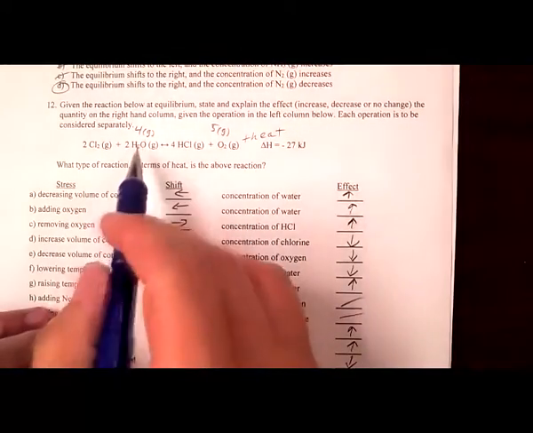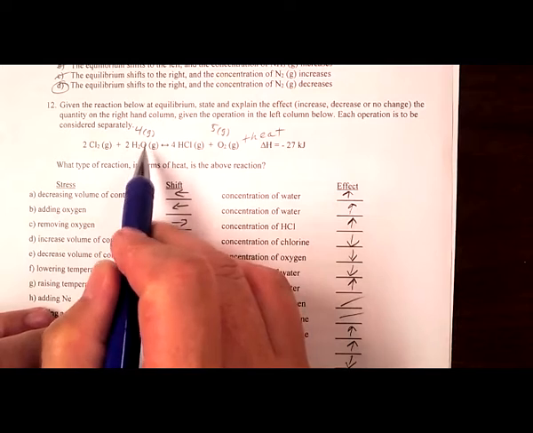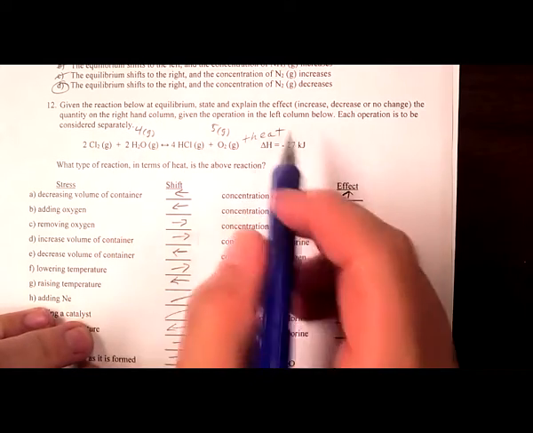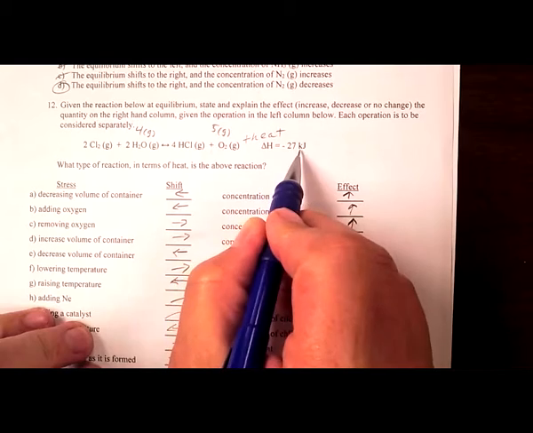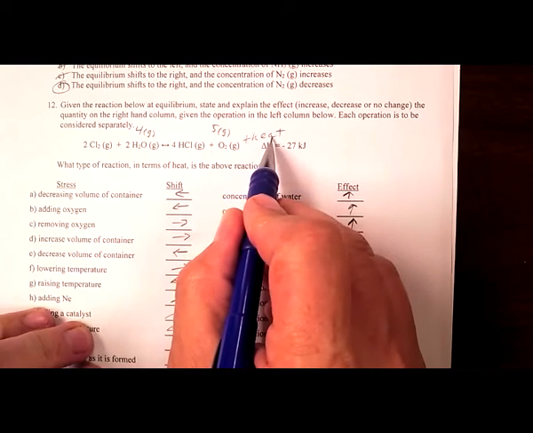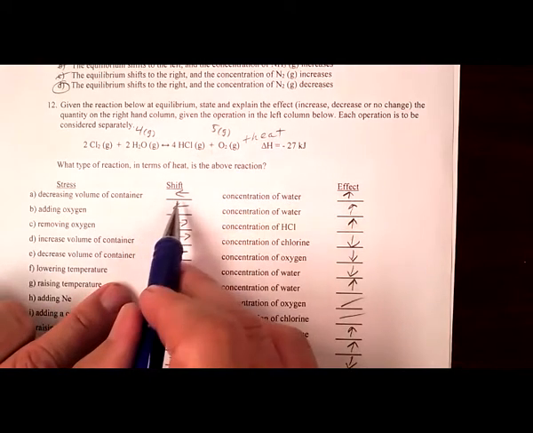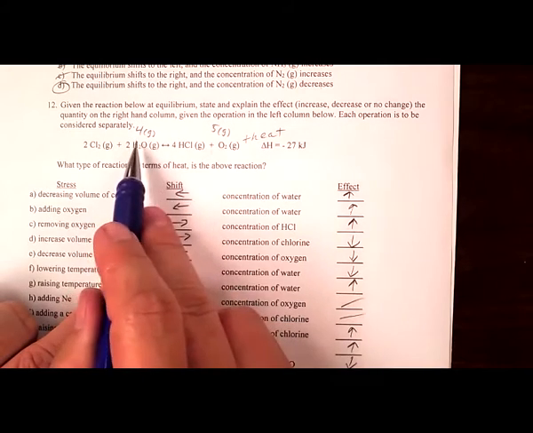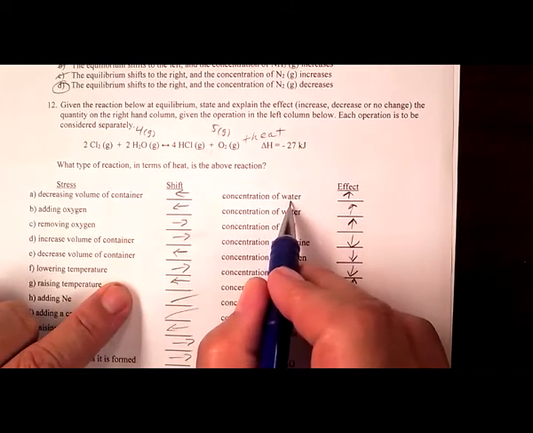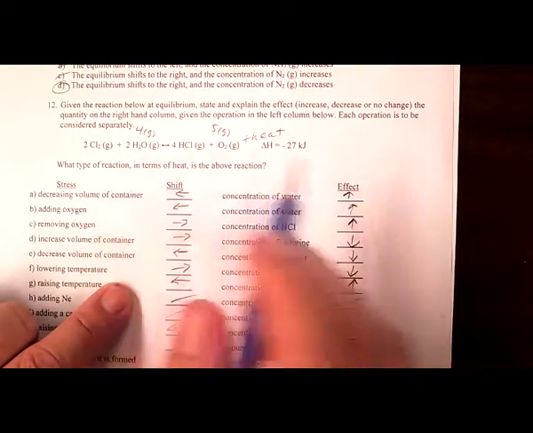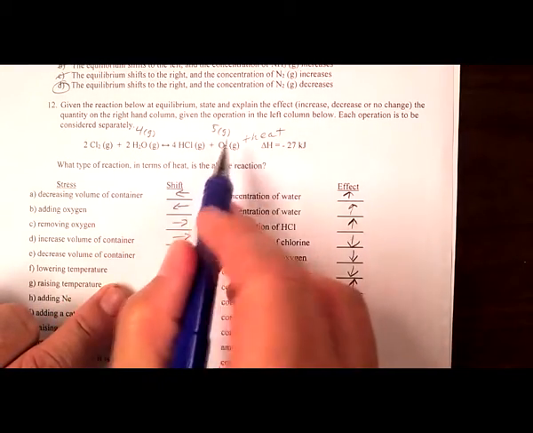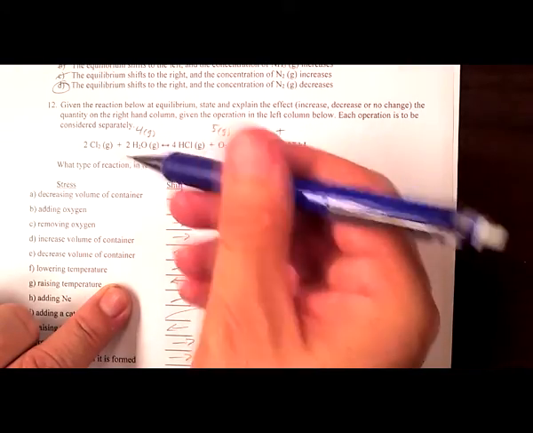On 12, I'm going to count my gas molecules because I bet that comes up. So that's a 4 gas and a 5 gas molecule side. The delta H is a negative value, so the heat goes on the right side. Decreasing the volume squeezes it down and favors the side with fewer gas molecules, and that means it goes left. And the water is on the left, which means I will get more of it because we're getting more of the left side and less of the right side as this slides or shifts to the left.